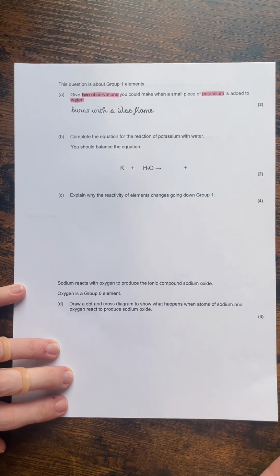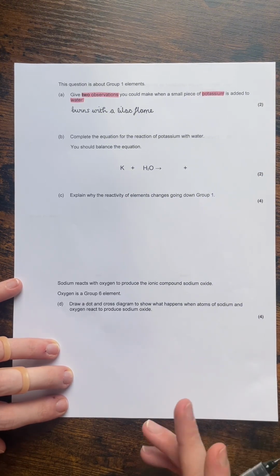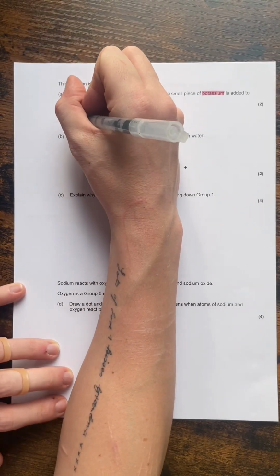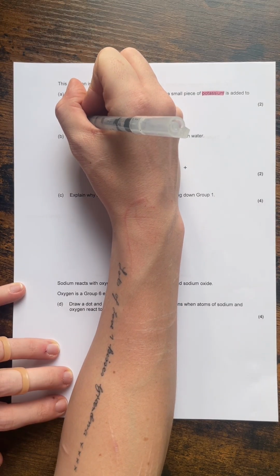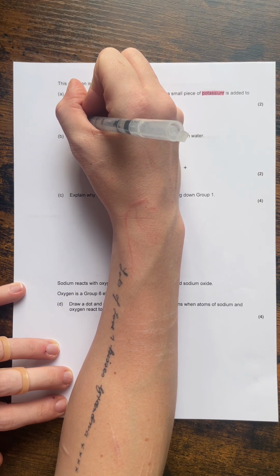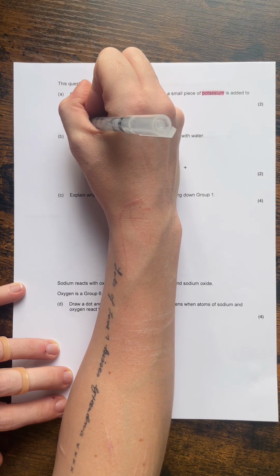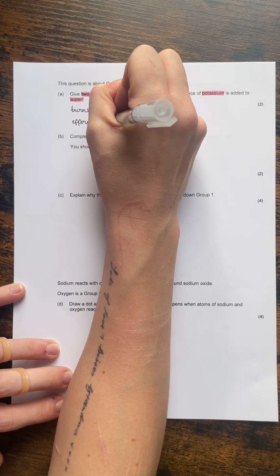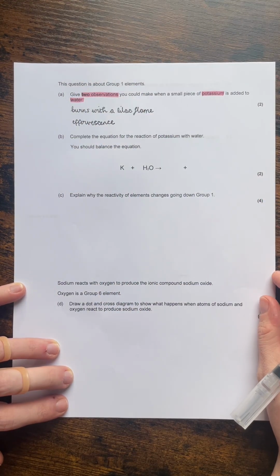Effervescence, fancy word for bubbles, can also say that as well. So I'm going to say effervescence, but moving on the surface of the water would also be absolutely fine.